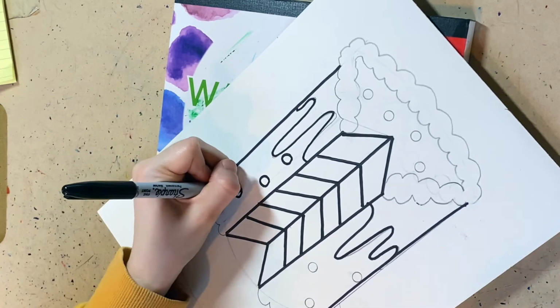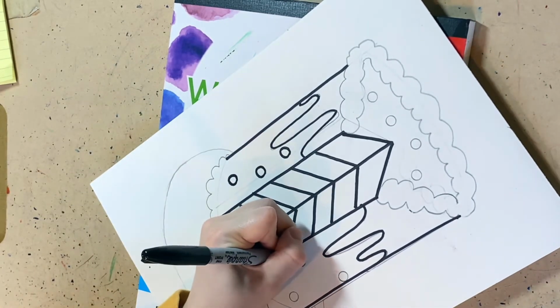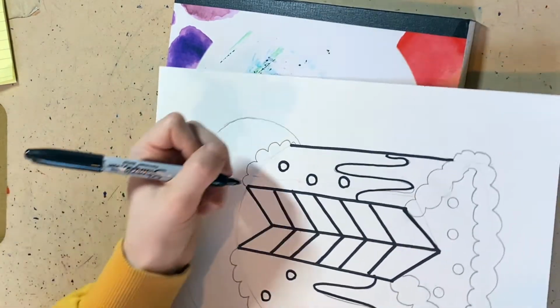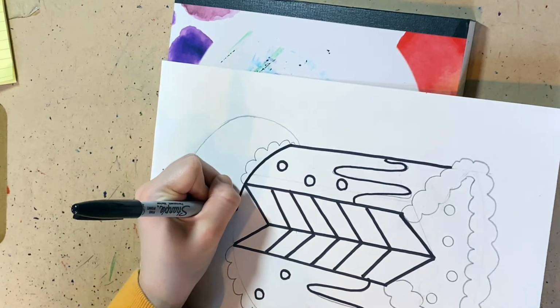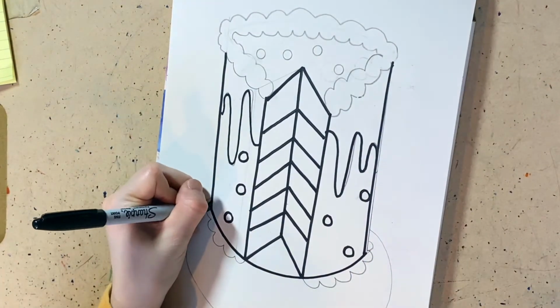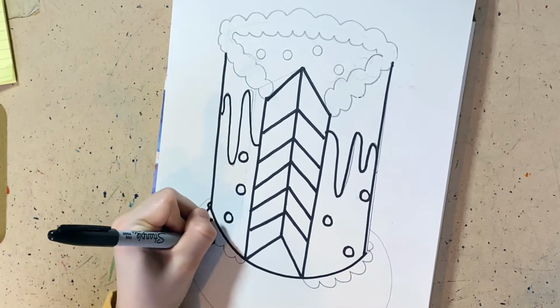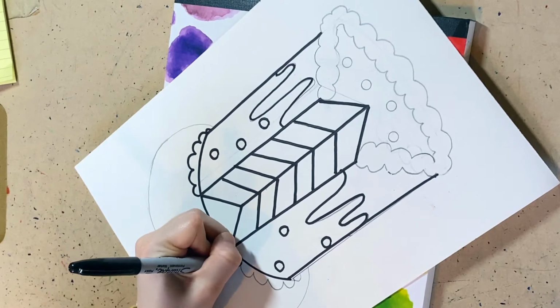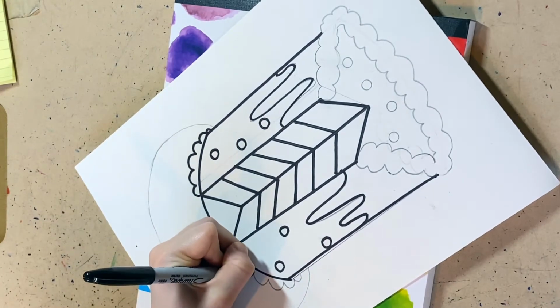So when outlining, make sure that you're outlining every single line in the cake, the value scale, and the curve lines, the plate, because it's really important to have that plate.